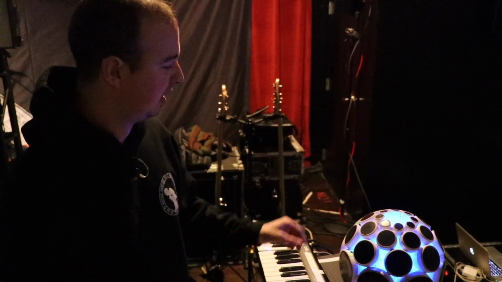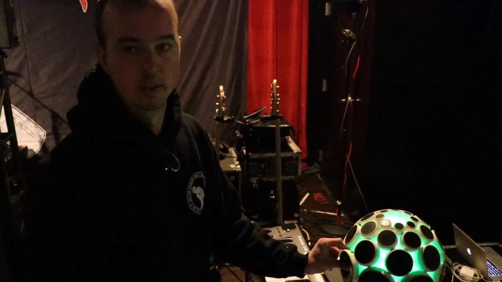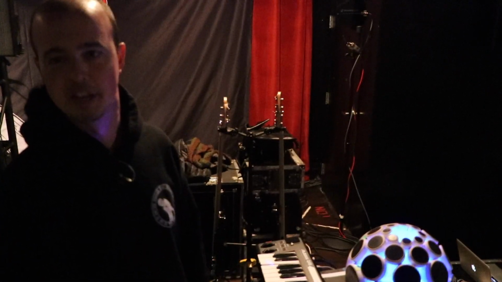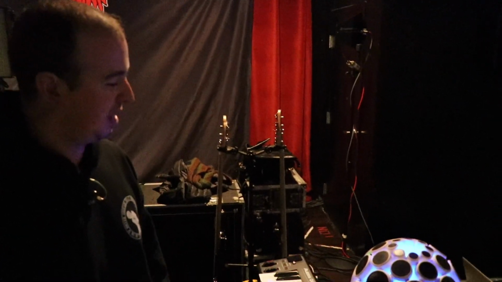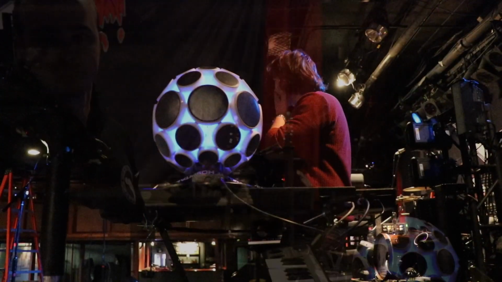The more pressure you put on the pad, the more it opens up the filter, and it just means you can get away with those kind of cool dubsteppy effects and play it live. Because the only other way would be to do a modulation wheel. It's a bit clumsy and awkward, so this is a really great product for achieving those kind of performance tools.